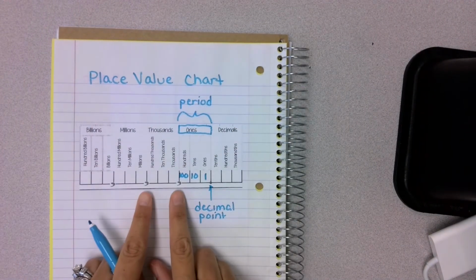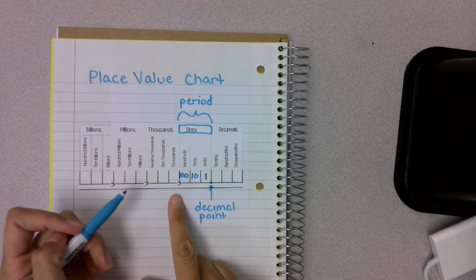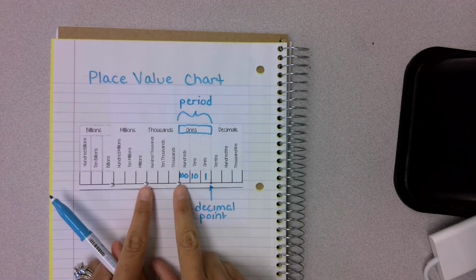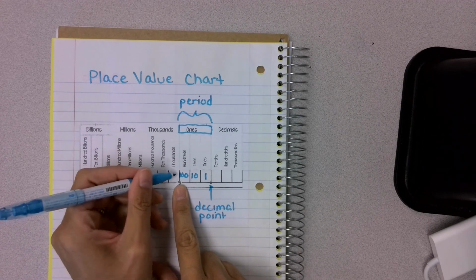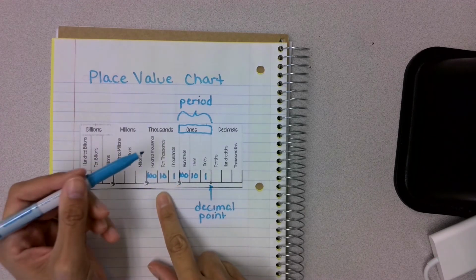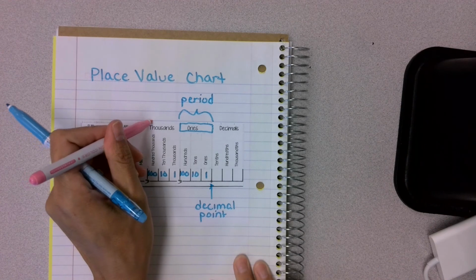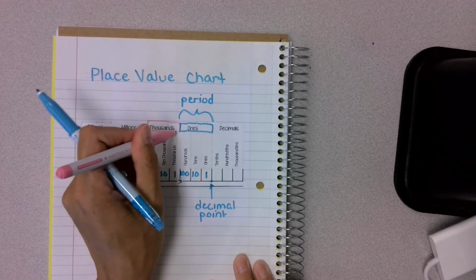That's why we have commas, just to help us read the number. When you're writing a number, you do not have to write a comma in there. It just makes it easier to read. That's the whole point of it. So each comma separates a period. So basically, every section has ones, tens, hundreds. So this is another period. I'm going to do it in a different color. Let me find one. So we'll do this one in pink. So this is a different period.